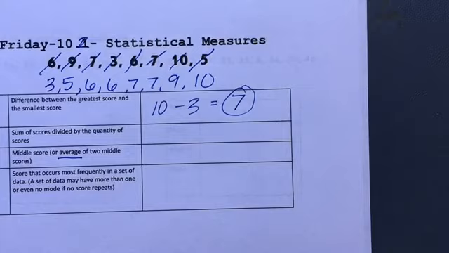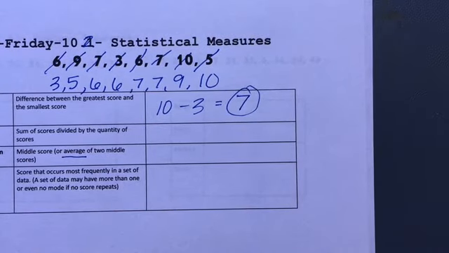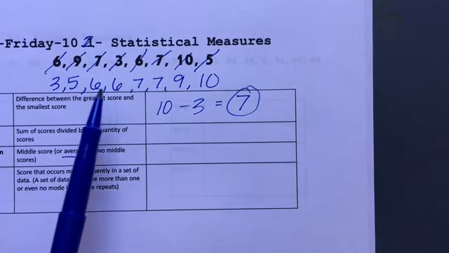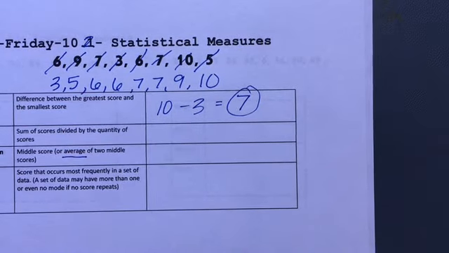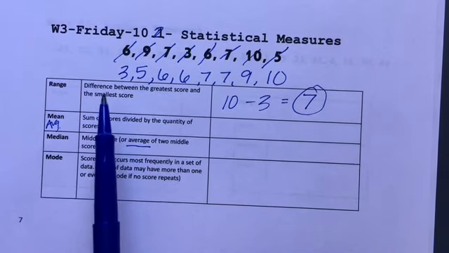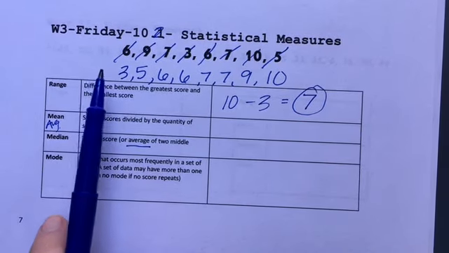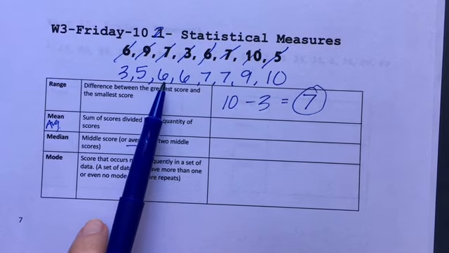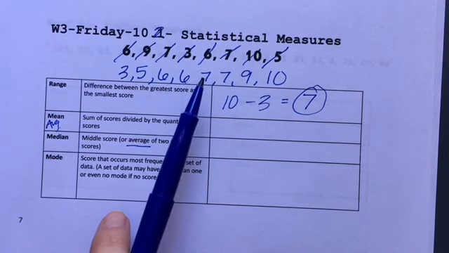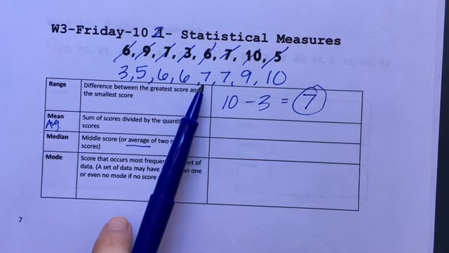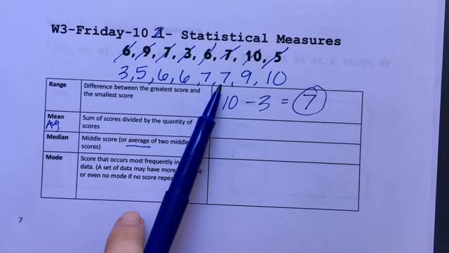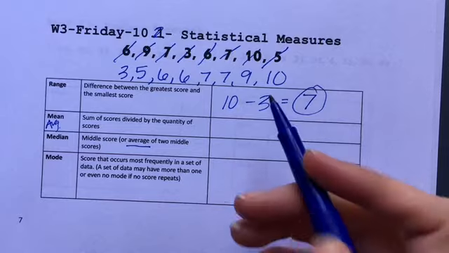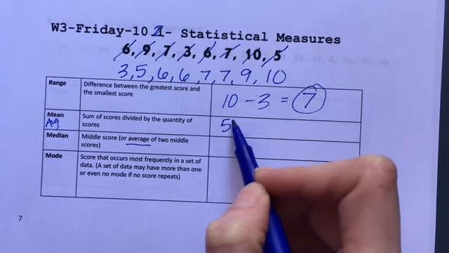So off to the side or in a calculator, so this is the part I don't need to see the work for, we are going to sum the scores. So you're going to take 3 plus 5 plus 6 plus 6 plus 7 plus 7 plus 9 plus 10. I don't have a calculator right now, so let's do it together. You guys should be able to do this one with me. So here we go. 3 plus 5 gives me 8. Plus 6 gives me 14, plus 6 gives me 20, plus 7 gives me 27, plus 7 gives me 34, plus 9 gives me 43, plus 10 gives me 53. Okay, so we have 53 is our total there.